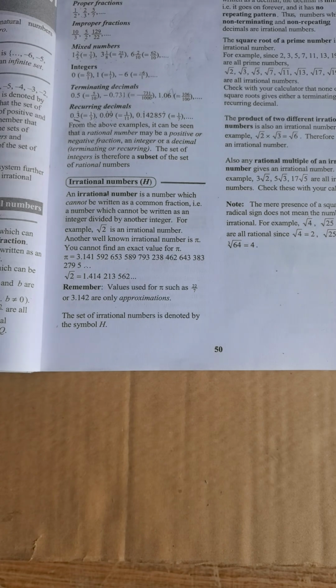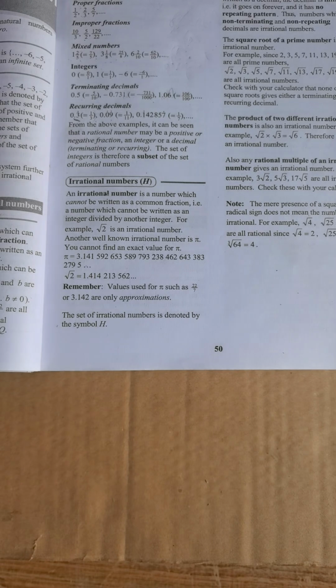So it means a number that cannot be expressed, unless otherwise stated, as what? As a fraction. Get this correct, because there will be exceptions as we progress. So a number that cannot be expressed as a fraction unless otherwise stated. So generally, it's not a number that can be expressed as a fraction. That is what it means.